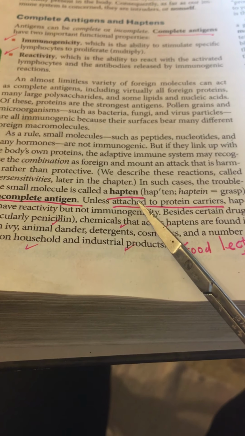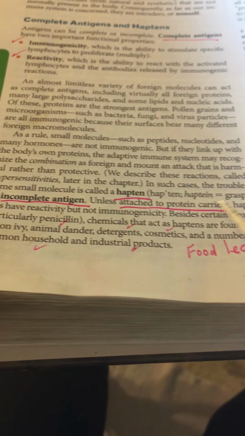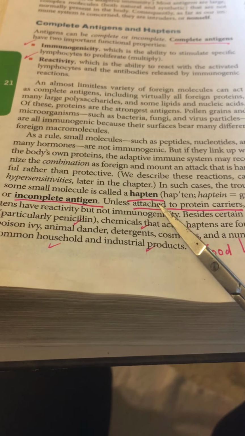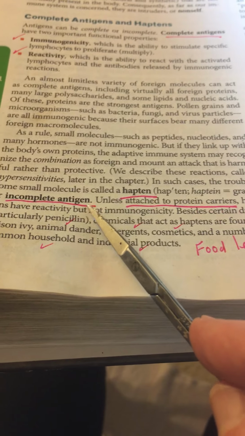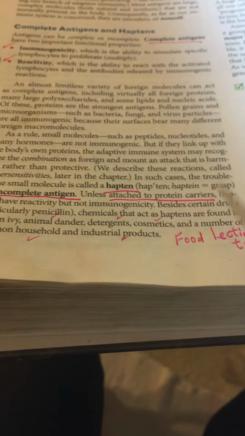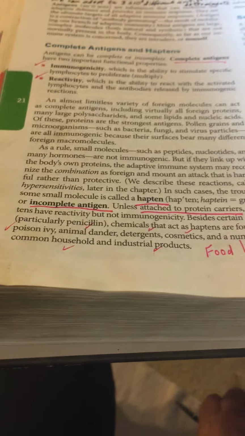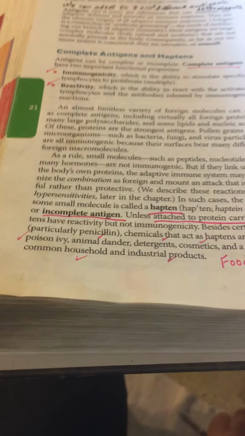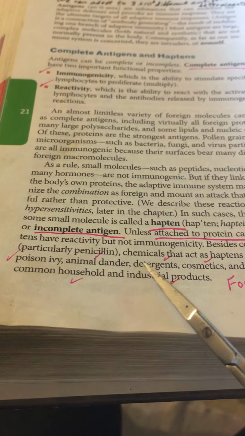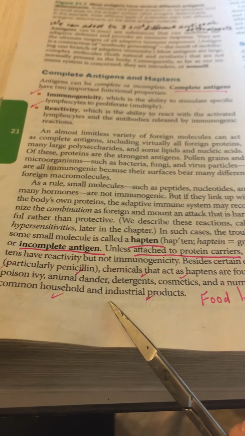Something that actually, in another language that I'm not familiar with, this means grasp, that is to say this is going to grasp a protein. This is an incomplete antigen until it attaches itself to a protein, and then it becomes a functional and complete antigen. And there are some common things in the environment that many of us do not respond to at all because they're just there, they're small, they're not meaningful.